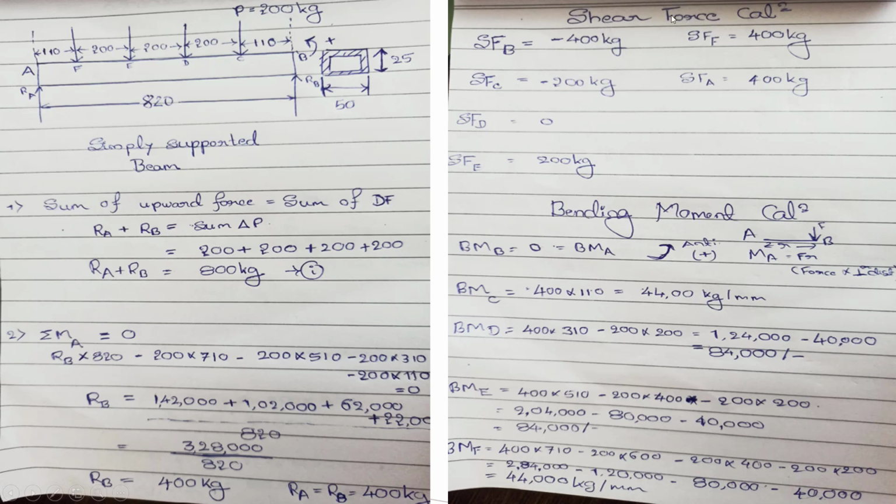Now we'll calculate the shear forces. To deal with the shear force calculation, we'll have the values here. Let's say if I consider this point, the reaction force at this location is 400.